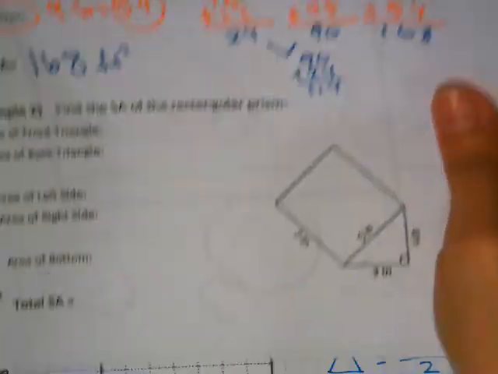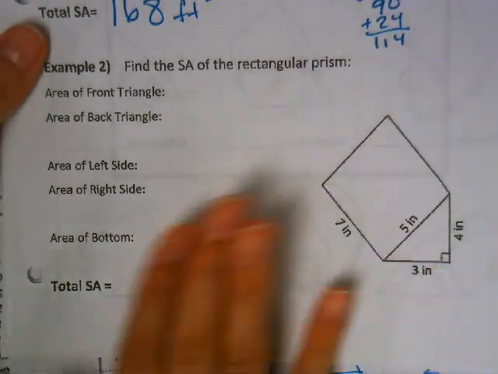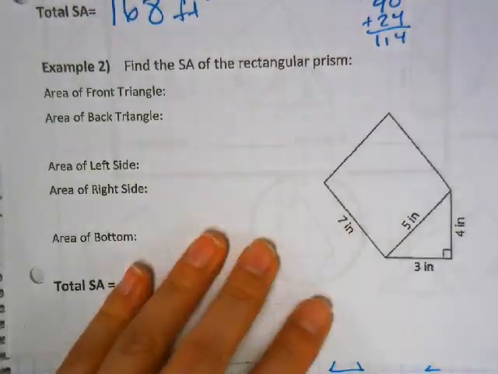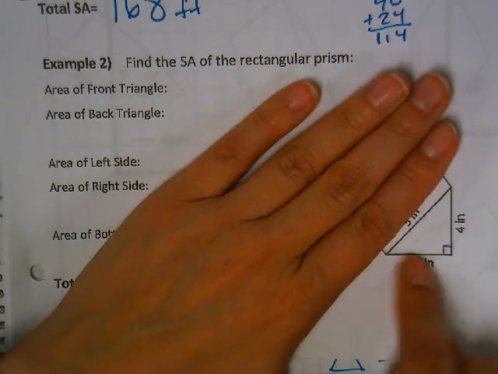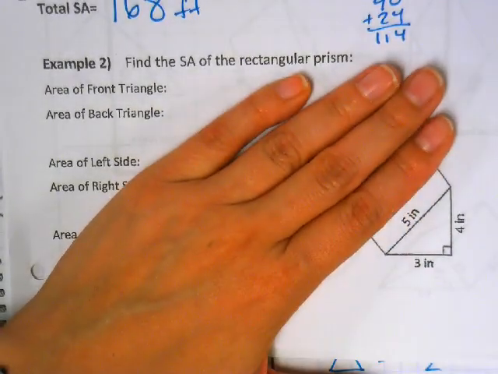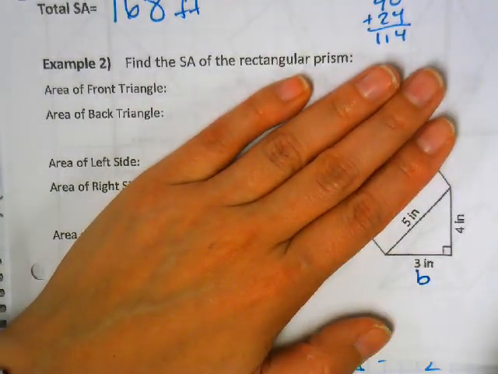All right, let's try another one. The triangle. Let's look at the triangle, just the triangle by itself. Which number is your base? 3. Which number is your height?